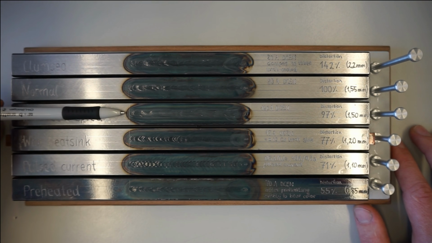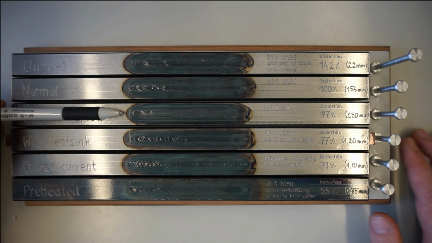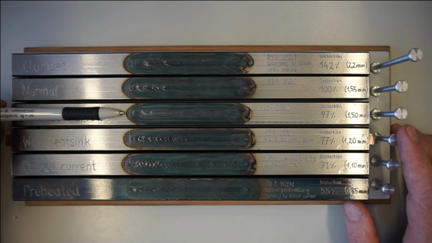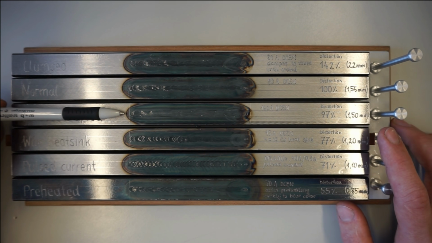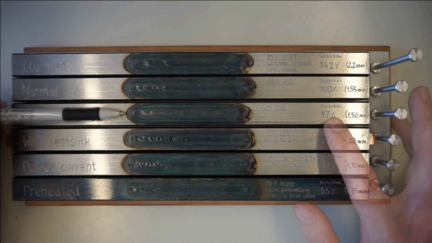The second one here shows the effect of increasing travel speed. 160 amps DCEN, which was pretty tough to keep up with. To be honest, I expected more of a difference, but this method surprisingly reduced distortion only by 3%.